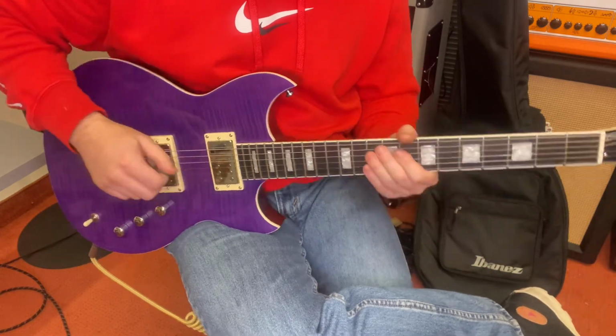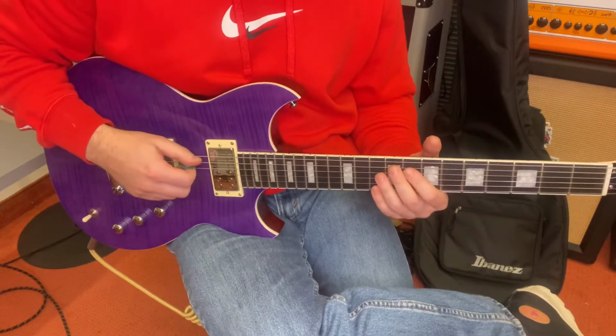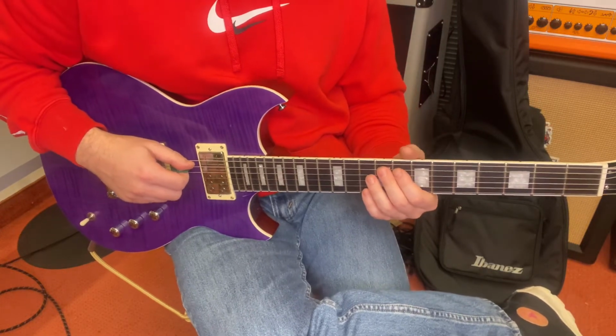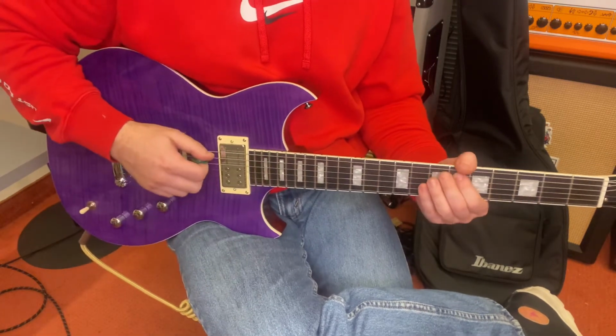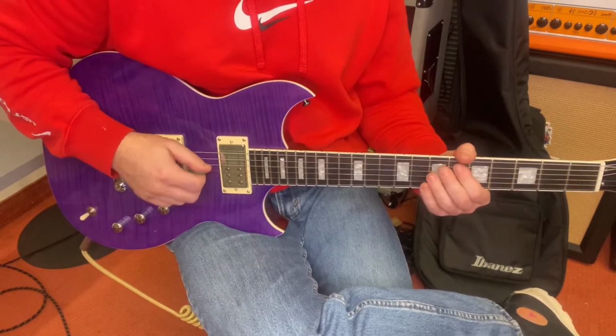So we end with this dual slide from 9 to 8 on the A string, and then we kick off into the next part of the solo, which starts here.